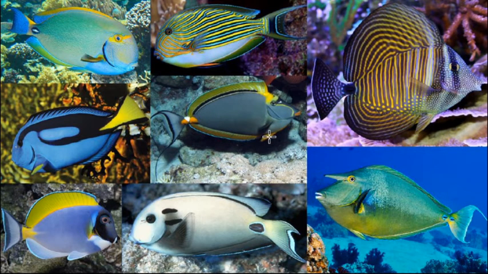Here's one of our unicorn fish. We can see that there are two of those spines that sit on the caudal peduncle. But notice here we can't really see much of a bump on the forehead. So again, the really important characteristic to look for when you are trying to distinguish whether it is a unicorn fish or a surgeonfish is the caudal peduncle.